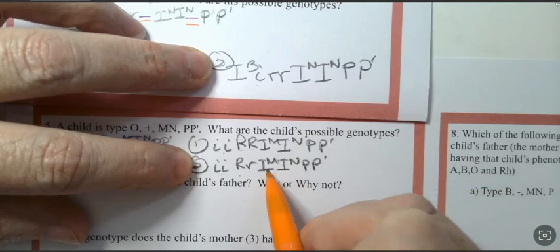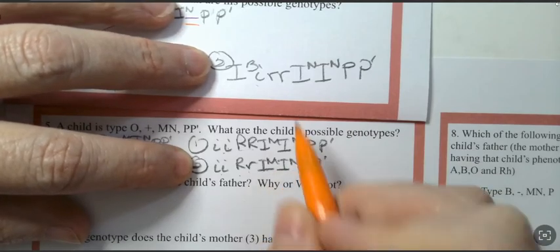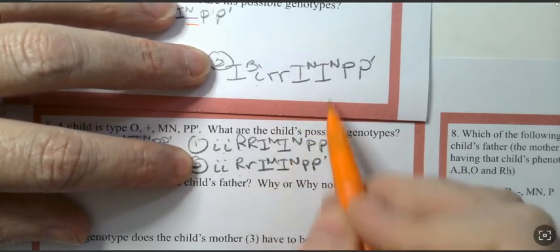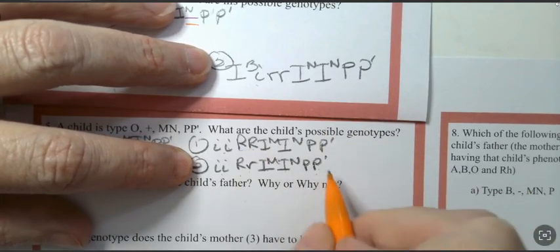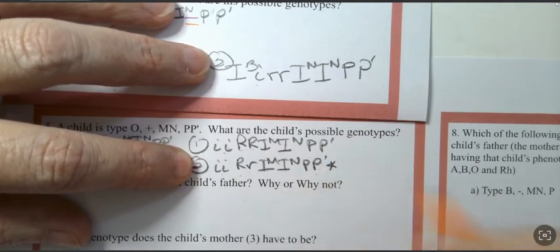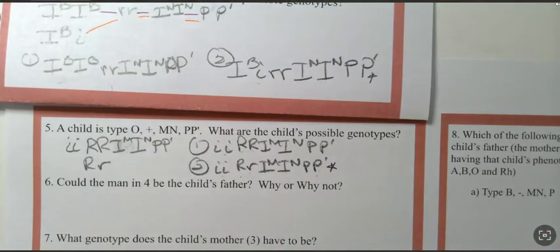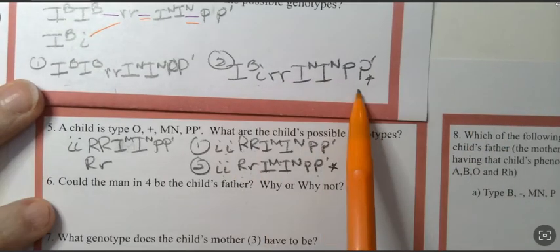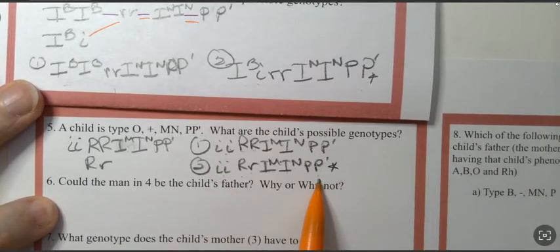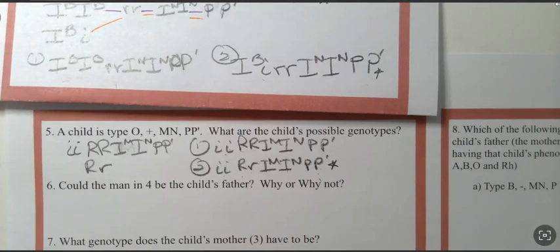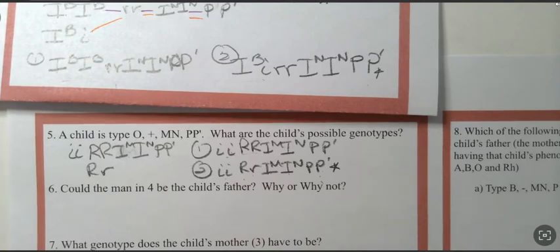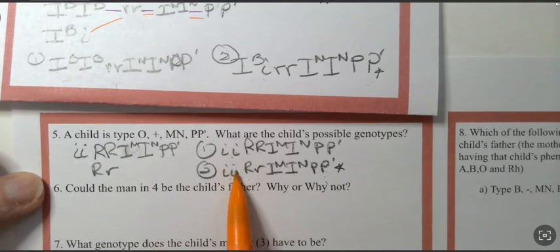And then it had to get an M or an N from dad. Could have gotten an N. Could have got a P or a P prime. So this one could match with this one. So could the man in 4 be the father? Possibly, if the father has this genotype and the child has this genotype. So now if we know what the child's genotype is here, what about the woman?